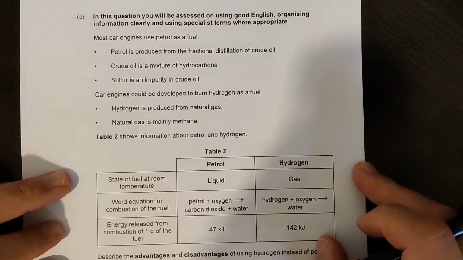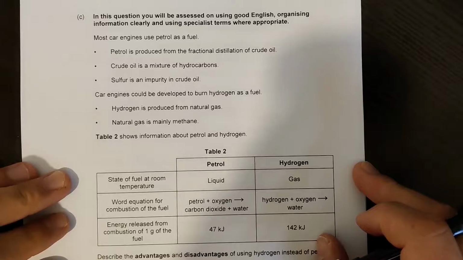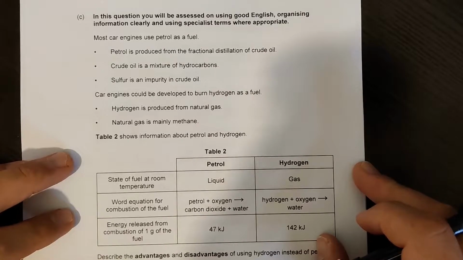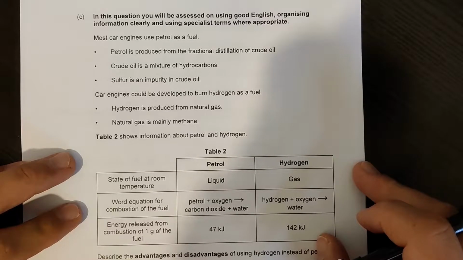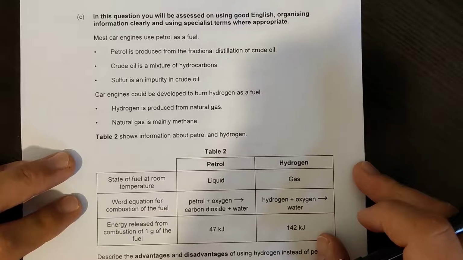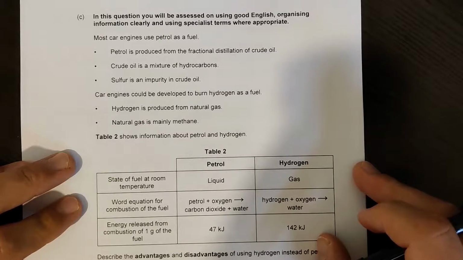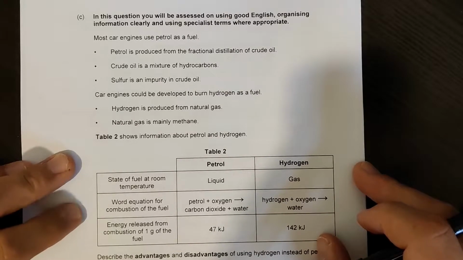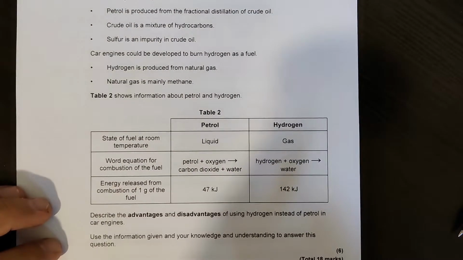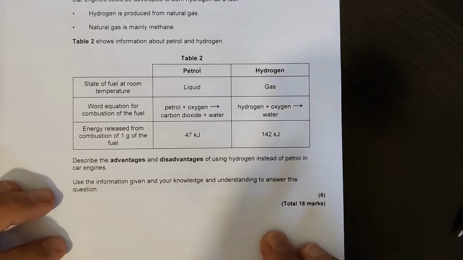In this question, you will be assessed on using good English, organizing the information clearly, and using specialist terms where appropriate. Most car engines use petrol as fuel. Petrol is produced from the fractional distillation of crude oil. Crude oil is a mixture of hydrocarbons. Sulfur is an impurity in crude oil. Now, then we have car engines could be developed to burn hydrogen fuel instead. Hydrogen is produced from natural gas, and natural gas is mainly methane. Now, table 2 shows the information about petrol and hydrogen.